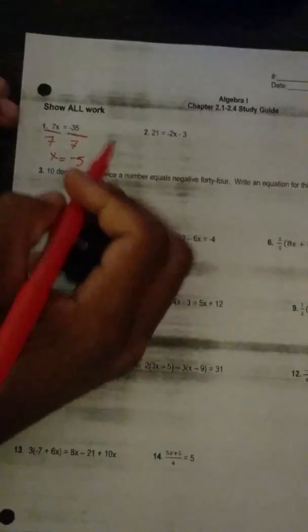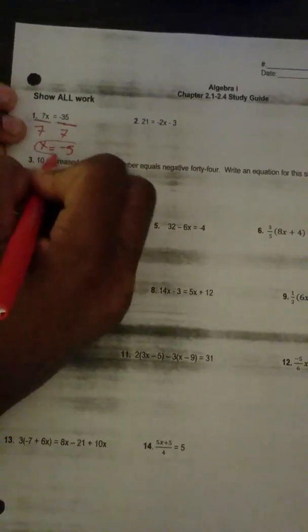Okay, so you divide by 7 on both sides. Then negative 35 divided by 7 is negative 5. That's what I had. So x equals? X equals negative 5. What should he do to his answer? Circle X with part of it, make it easiest.